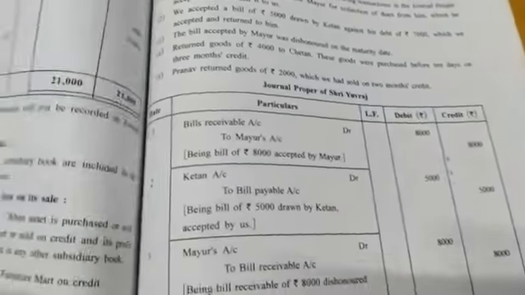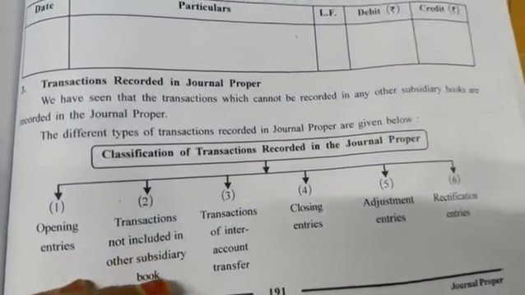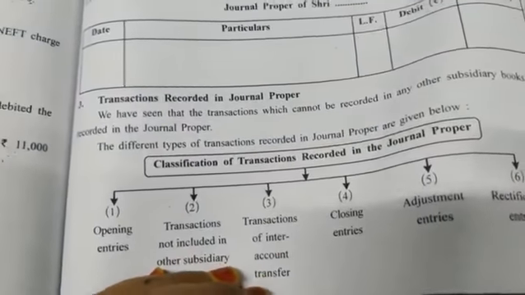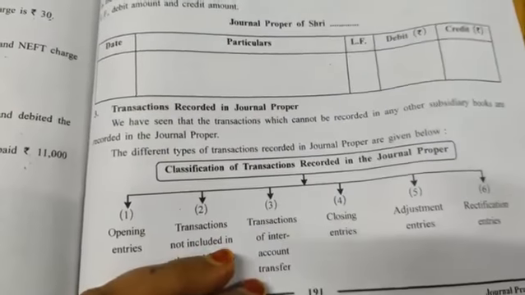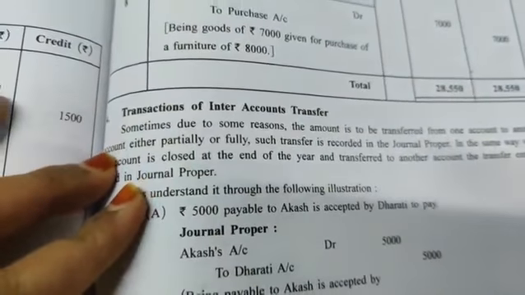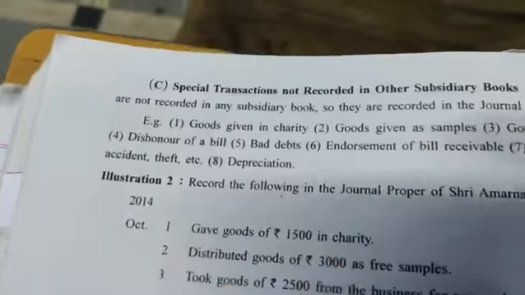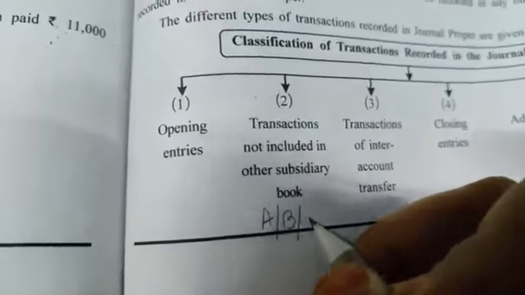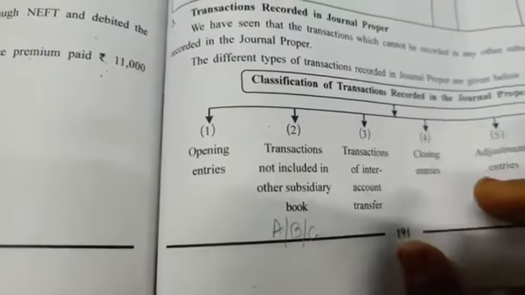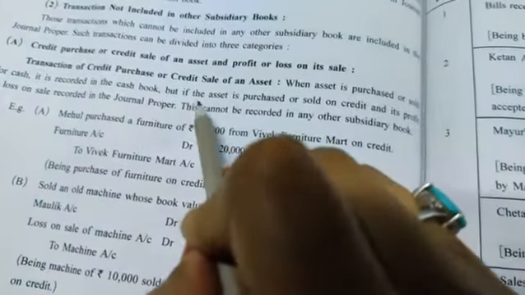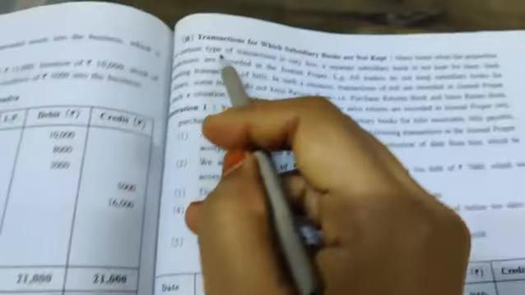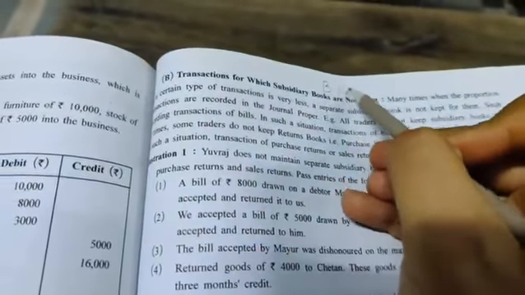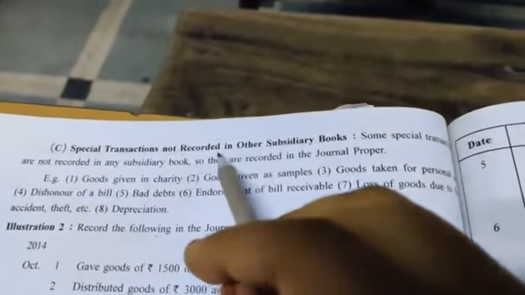Then third, transactions of inter-account transfer. Inter-account transfer is when items are transferred from one account to another account. So that we will see. But before that there is also your C portion. In this second type of transaction there are 3 points, A, B and C. A we have seen, that is the transaction related to an asset. In B we will be seeing that which is related to bills, and C is special types of transactions.